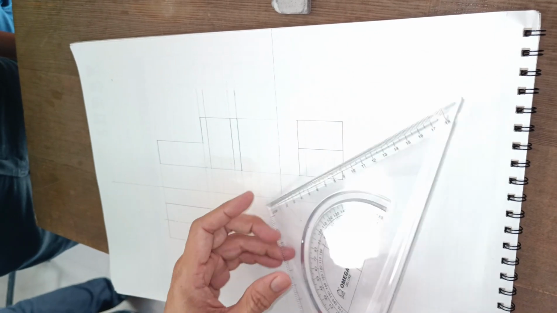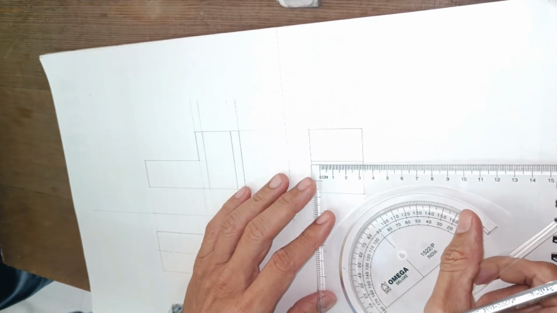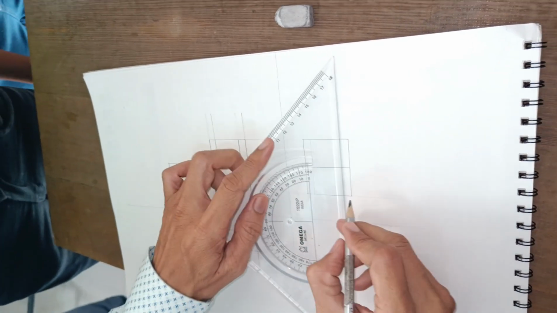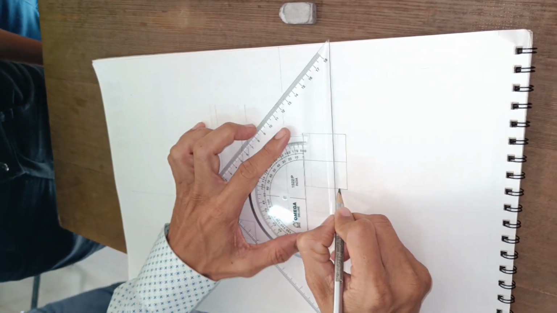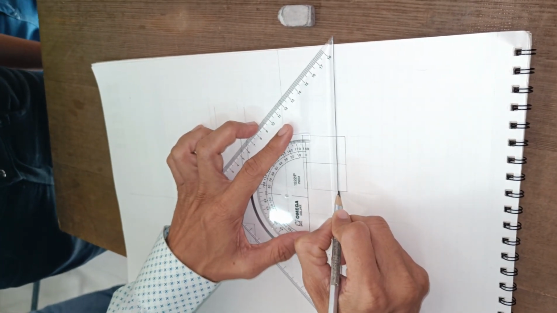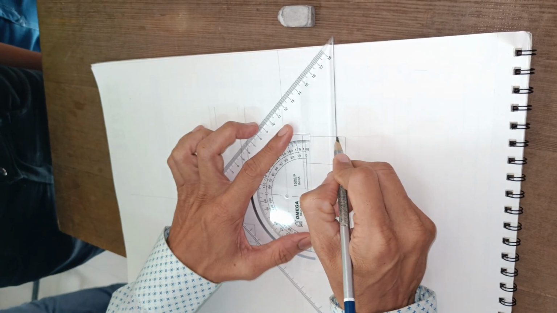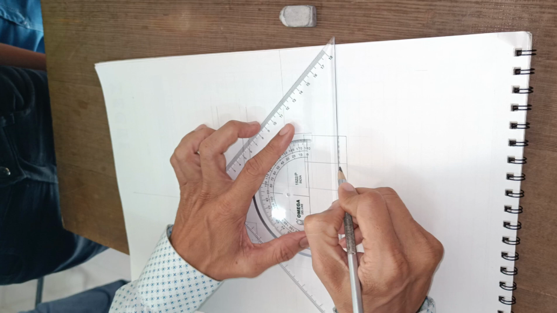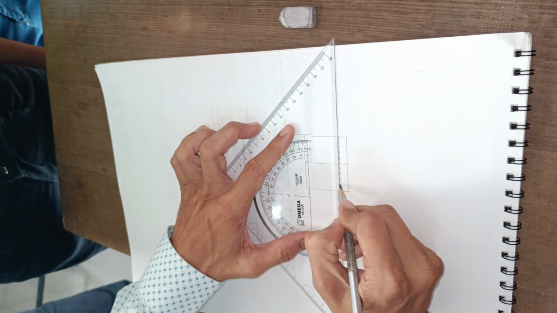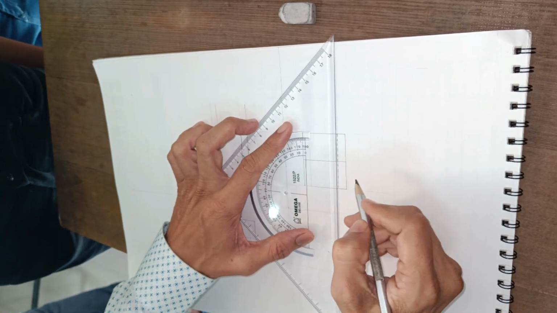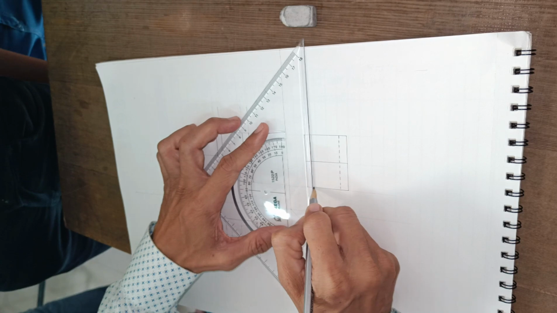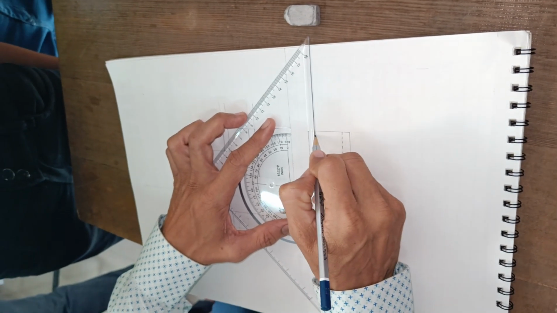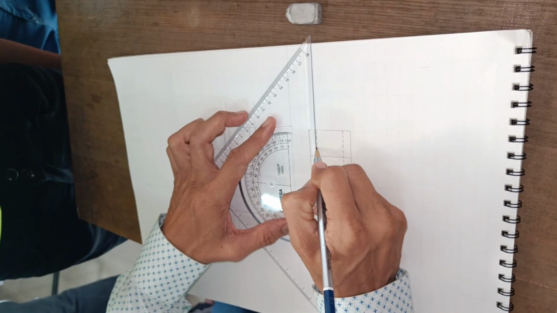Now let us check if this distance is 25, right? 25. So I need to draw a dotted line here. Why am I drawing a dotted line in the side view? Because the hole is not visible. In the side view, the hole is not visible.